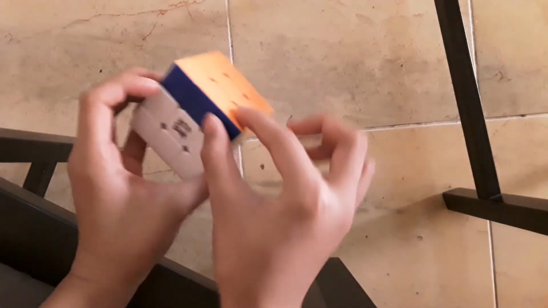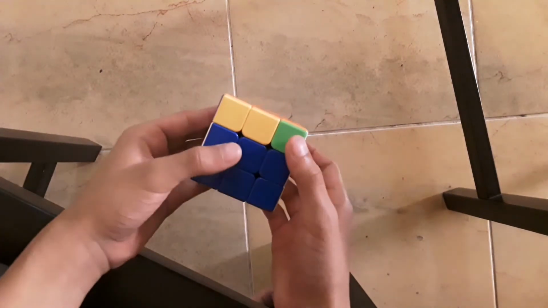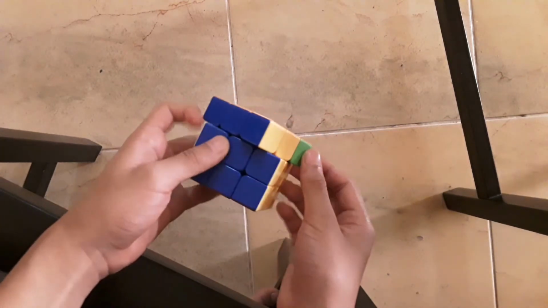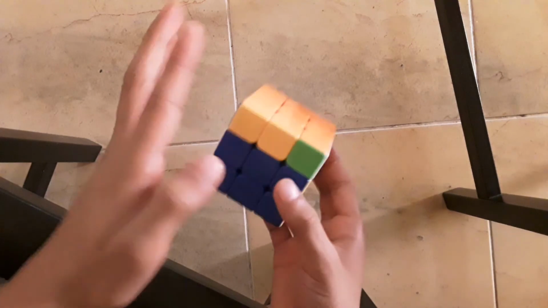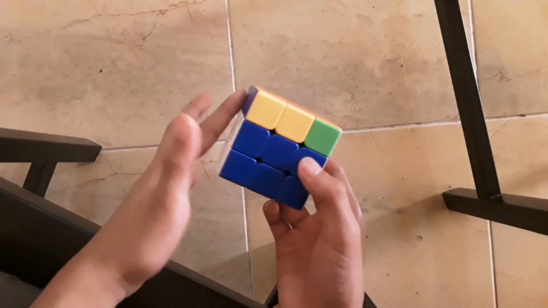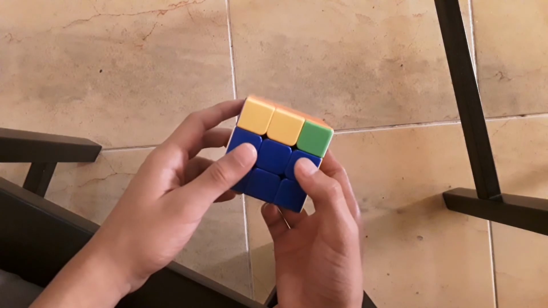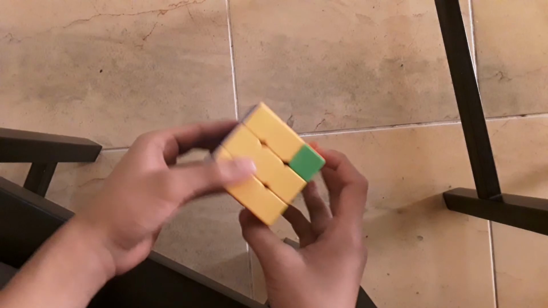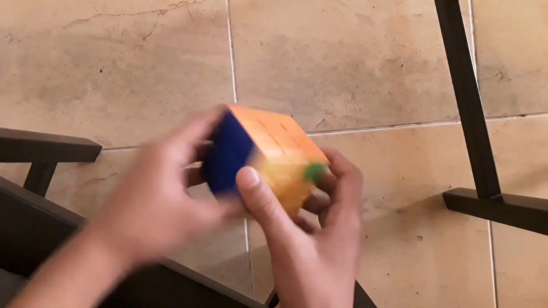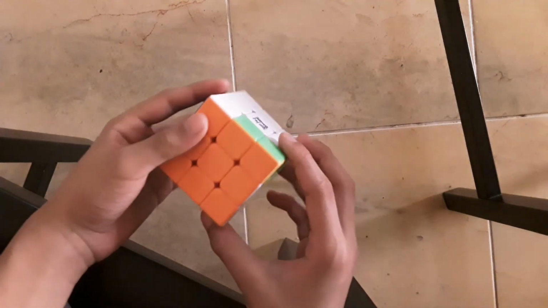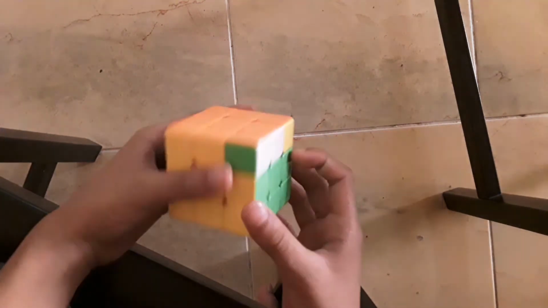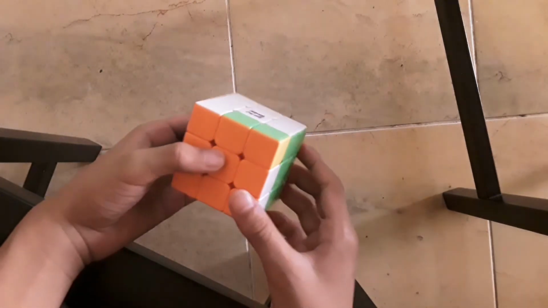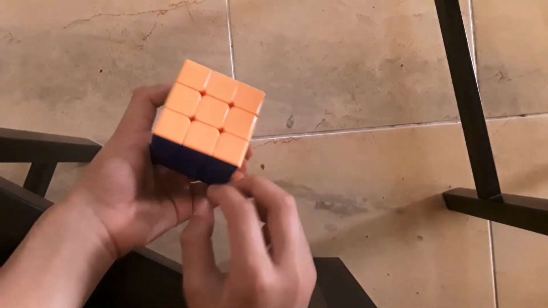And if there is a bar over here, make it face the place where it's supposed to go, so over here. But if there is no bar over here, then do Y and do another UB perm. But in this case, there is a bar. So what you want to do is fix this case. This is called a J perm. So this is a JA perm.